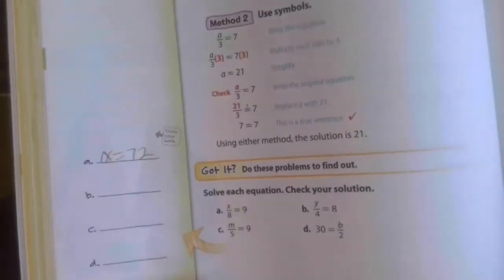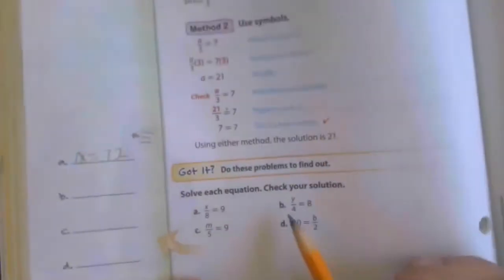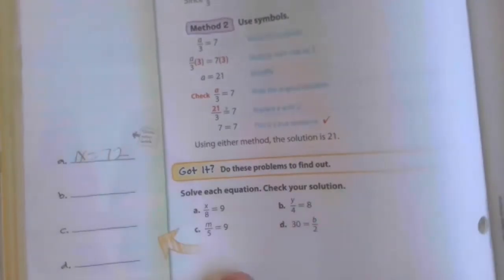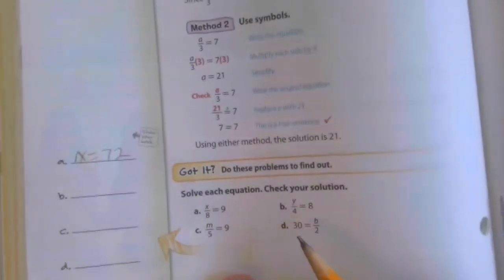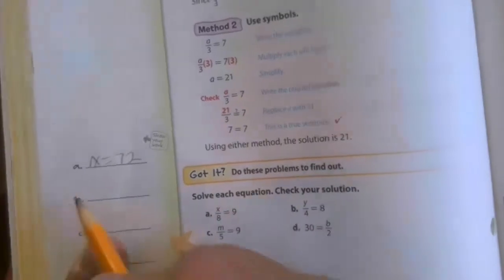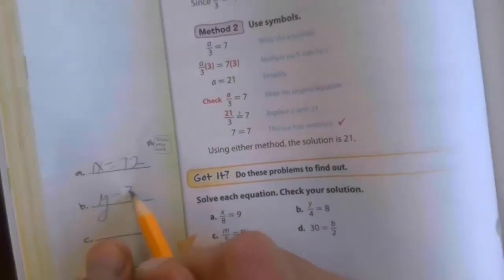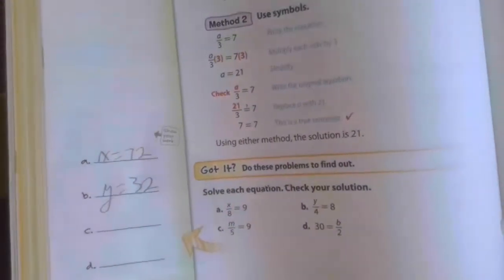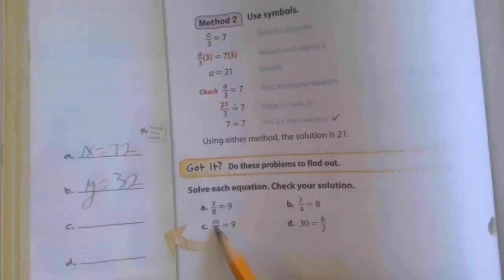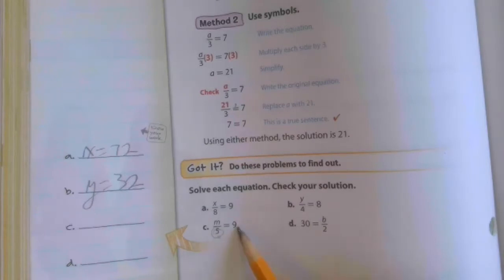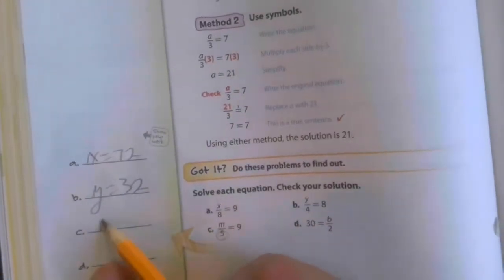And then for letter B, we're going to multiply both sides by 4. 8 times 4 is 32. So then y equals 32. Nice. For C, you're going to have to multiply both sides by 5 to get rid of that 5. And 9 times 5 is 45, so m equals 45.